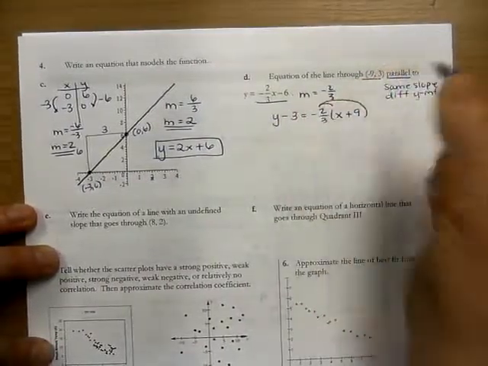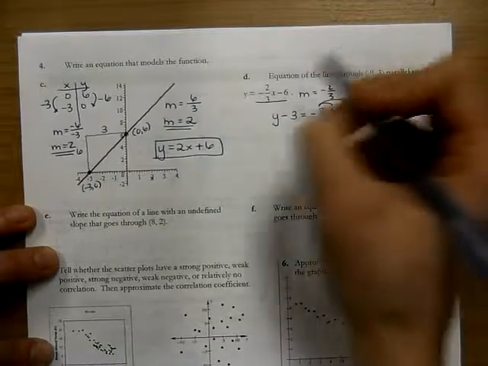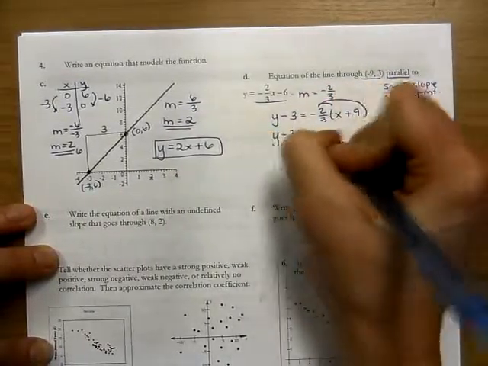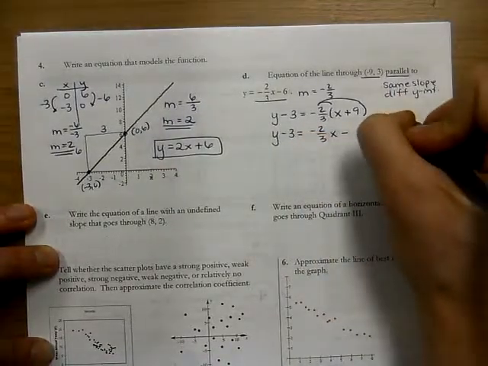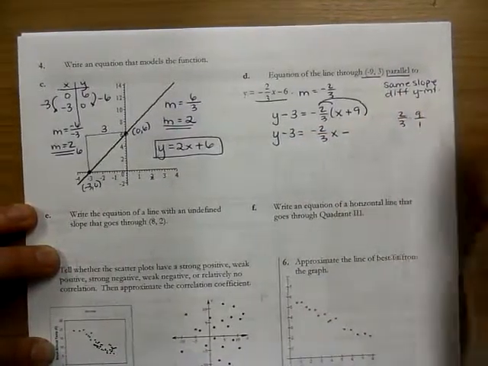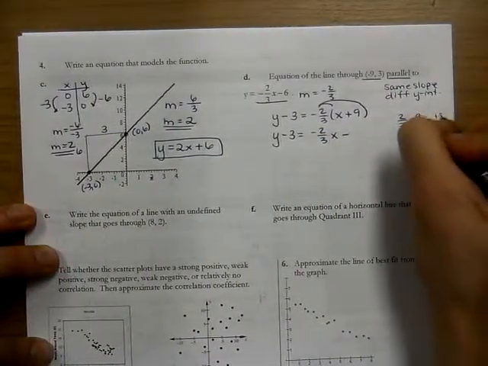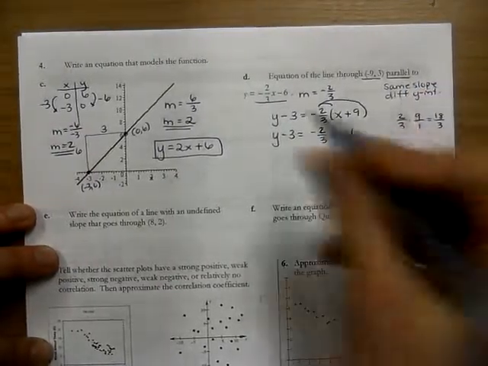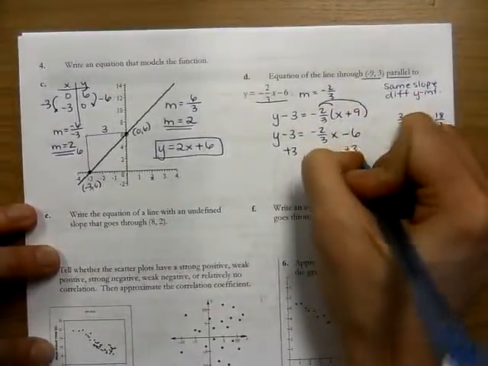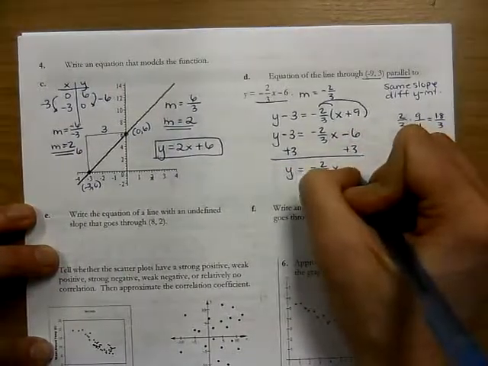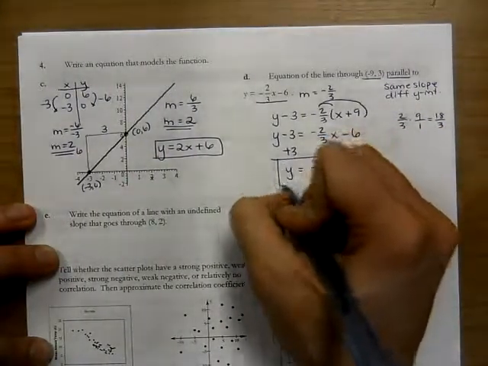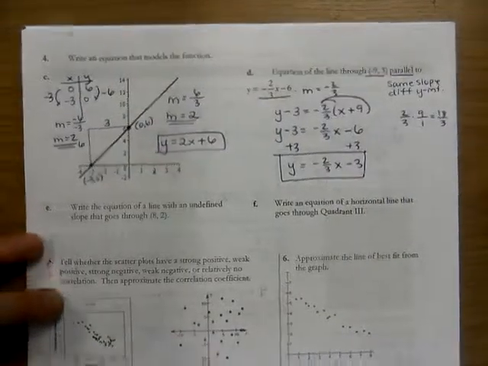And now I can convert this into slope-intercept form to verify that we have a different y-intercept. Y minus 3 equals negative 2/3 x. Negative times a positive is a negative. 2/3 times 9 over 1. If I multiply that, that'd be 18 over 3, which is just 6. Add 3 to both sides. I get y equals negative 2/3 x minus 3. And there's my final answer.